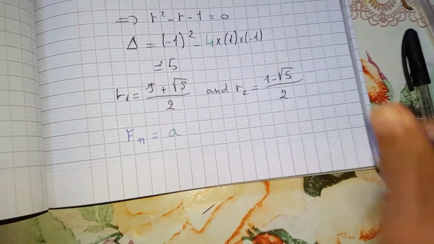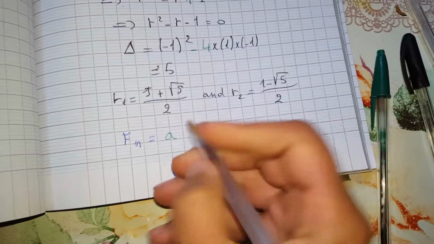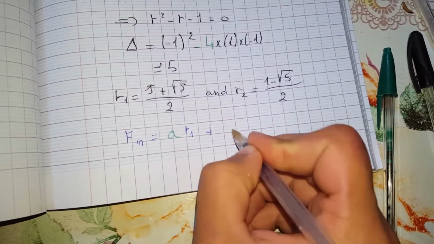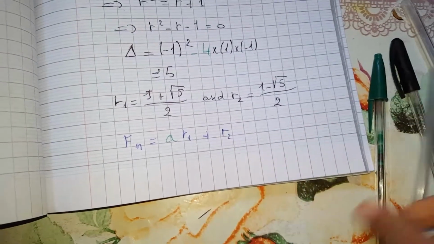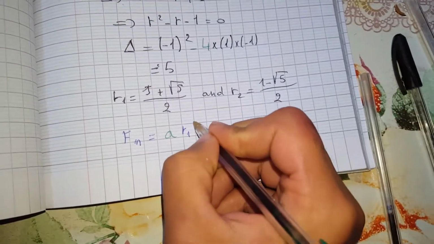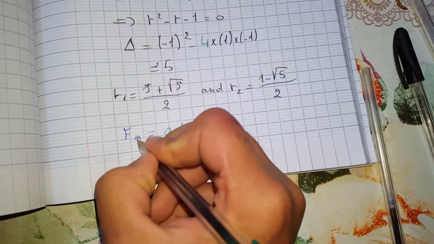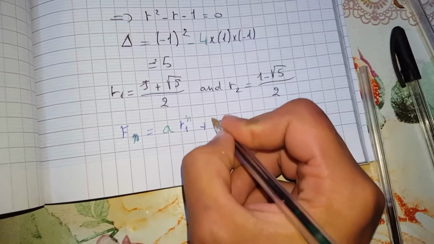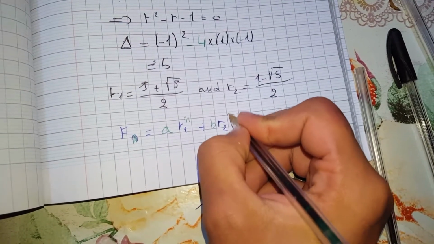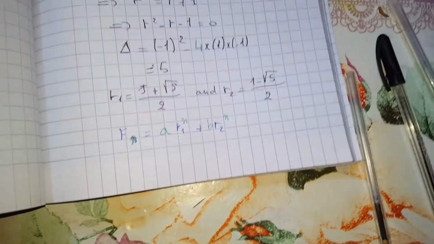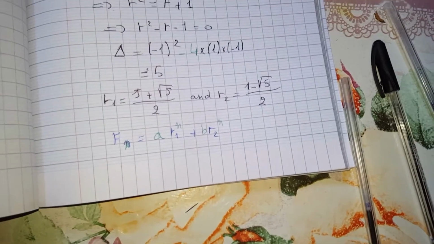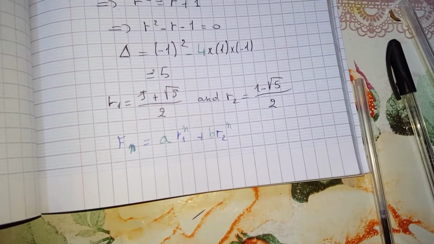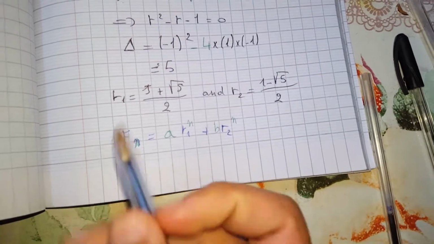So the nth Fibonacci number is equal to a multiplied by r1 to the n plus r2 to the n multiplied by b. So I will try to find a and b using the first two conditions.